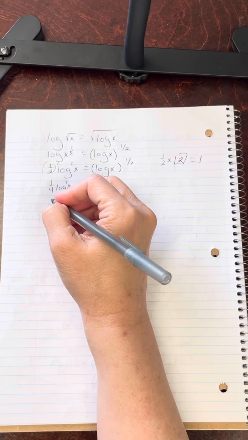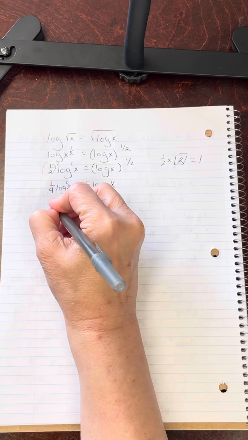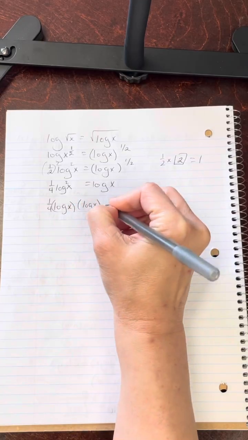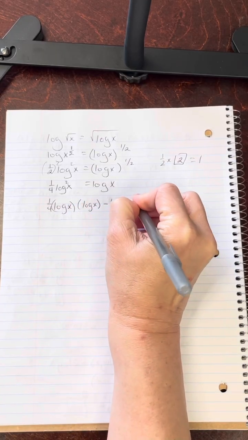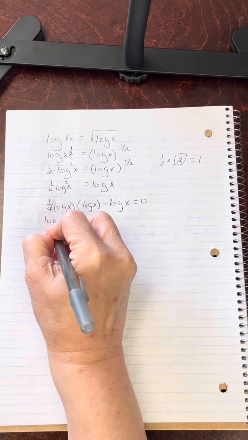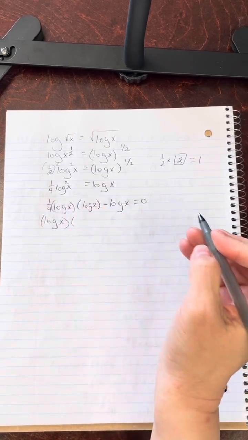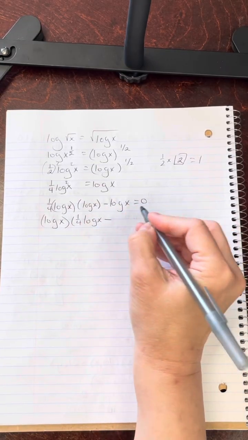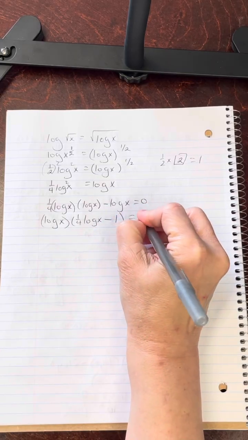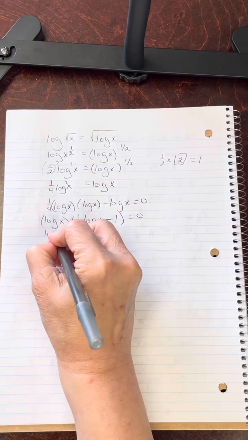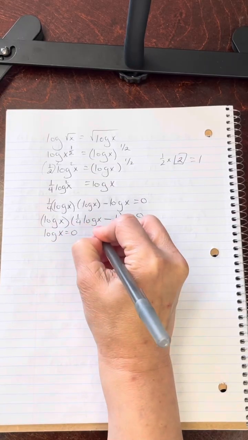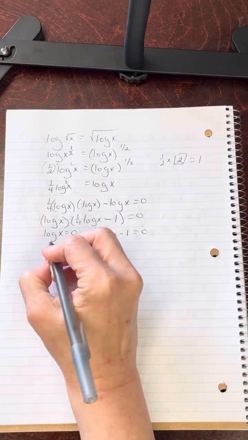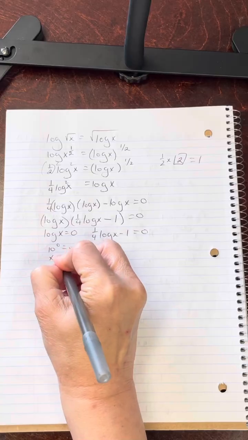So we're going to do 1/4 log x times the other log x minus this one as I move it, log x equals 0. Then pull the log x out. So this one is keeping a 1/4 log x minus, and if I pull the log x out, I need a placeholder of 1, and it equals 0. So now this one will be set equal to 0, and 1/4 log x minus 1 will be set equal to 0. So when I rearrange, 10 to the 0 is the x, so x is 1.